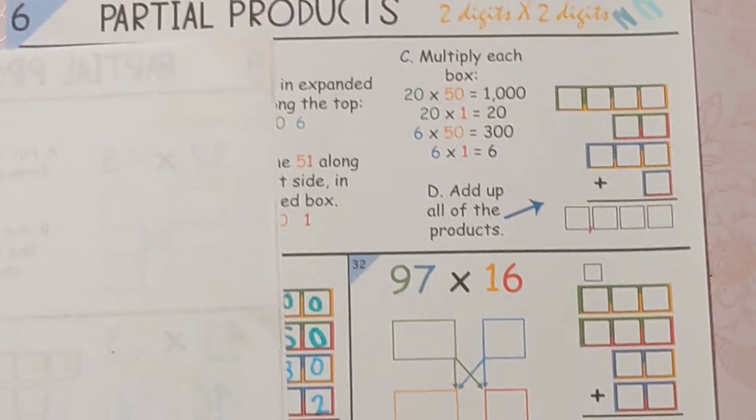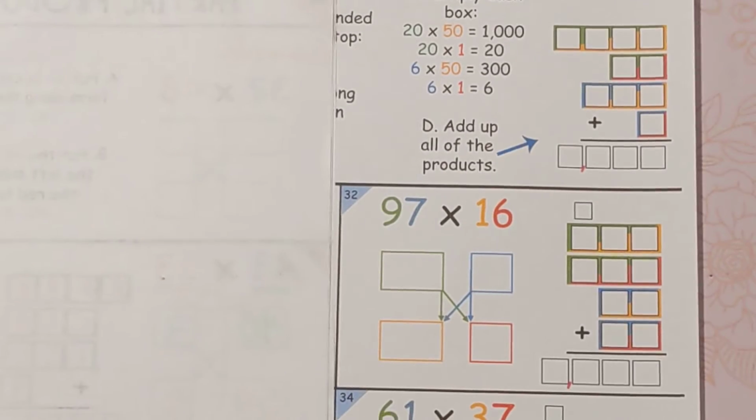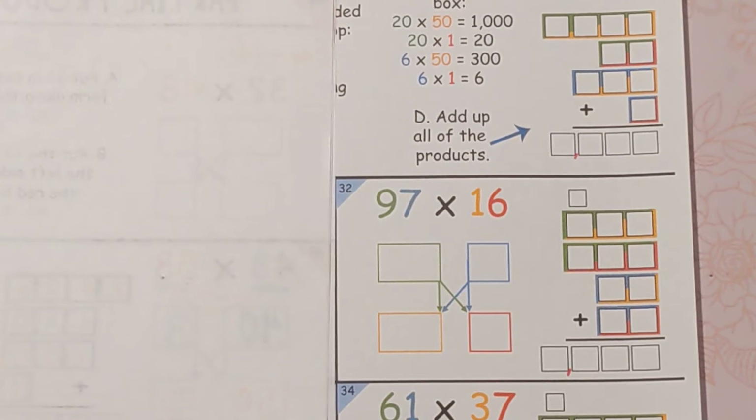Hi everybody, this is Mrs. Clark. We're doing partial products multiplication. Today we're going to do 97 times 16. This is 2 digits times 2 digits.